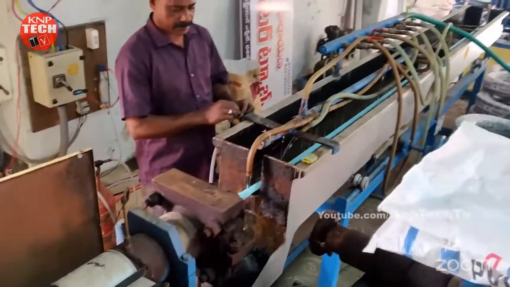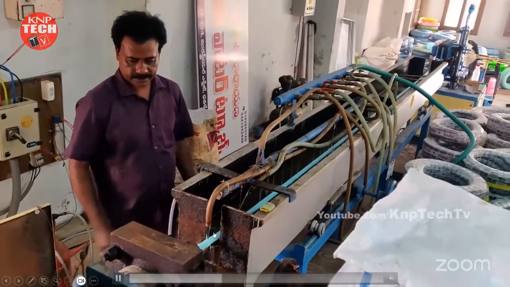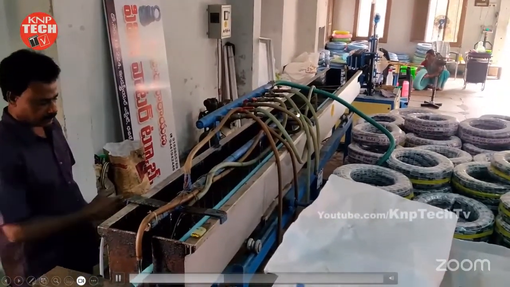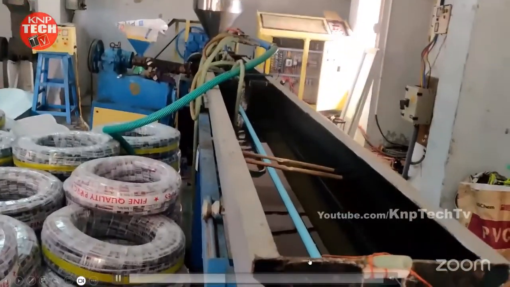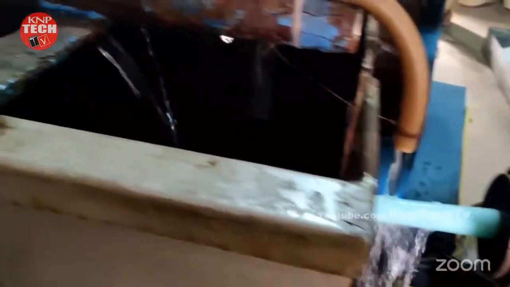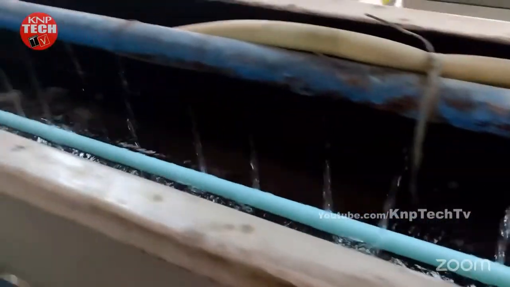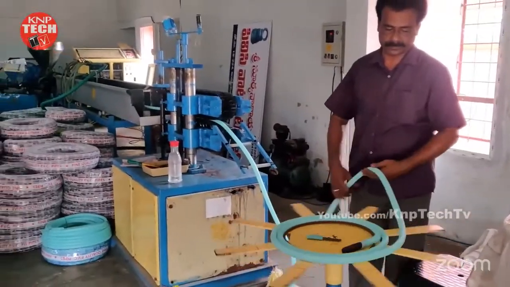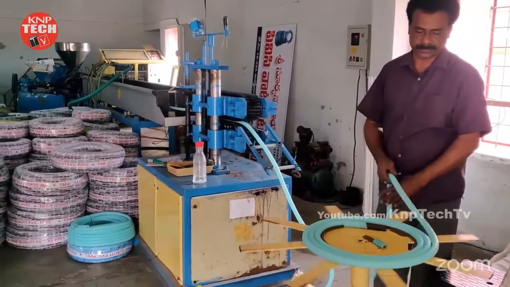Very simple method, friend. See now, here the cooling is also being done again. See, the chilled water is here, friend. So, the winding unit.